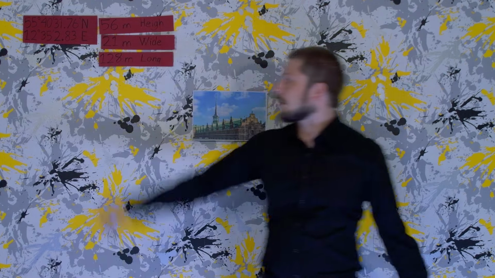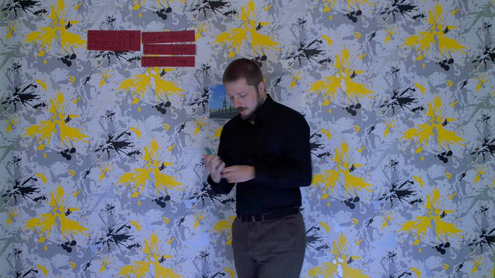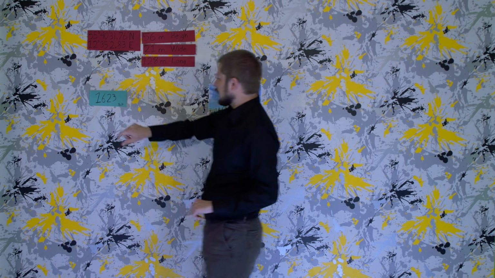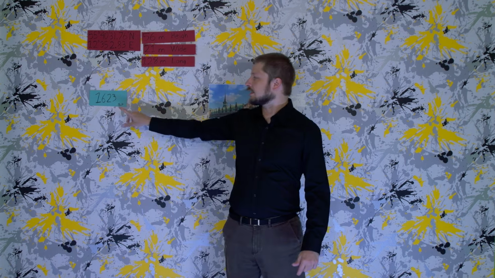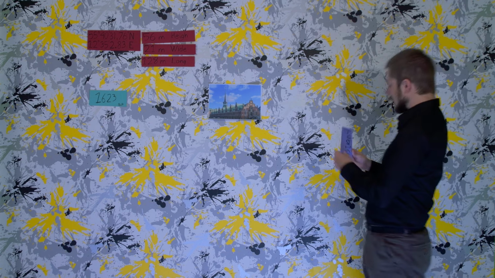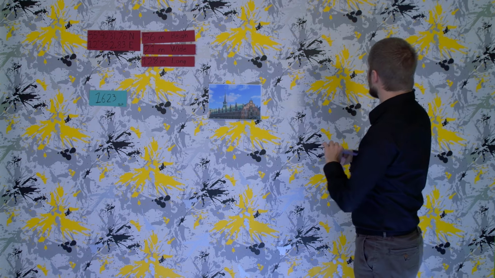And the building is around 138 meters long. Now, what else do we know? We know it was built in 1623 by the Danish king, King Christian IV.